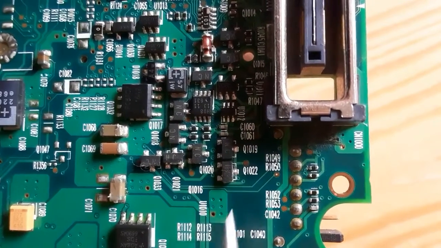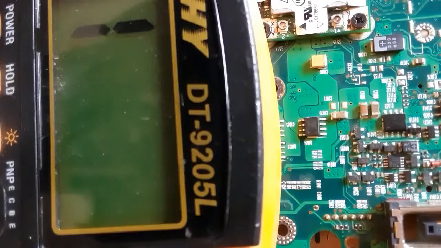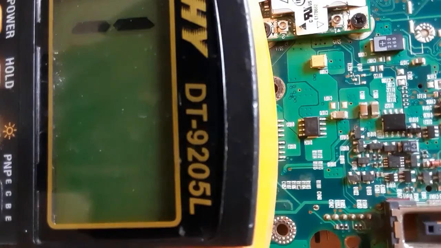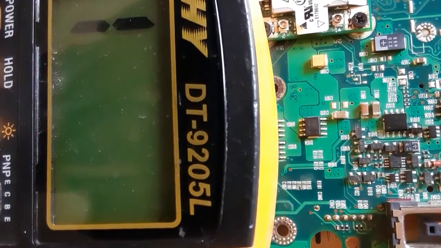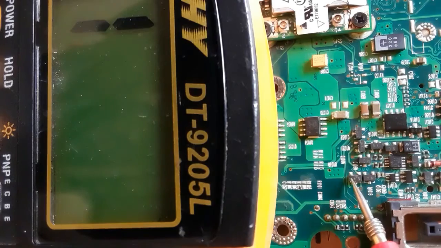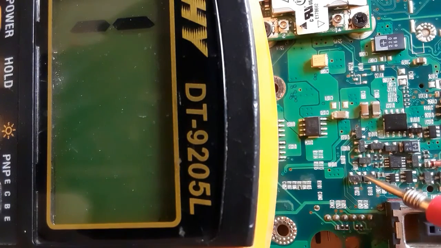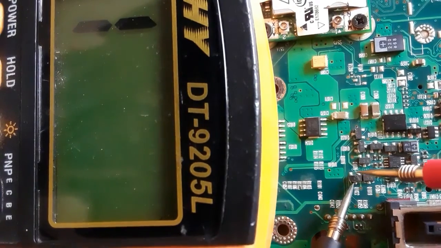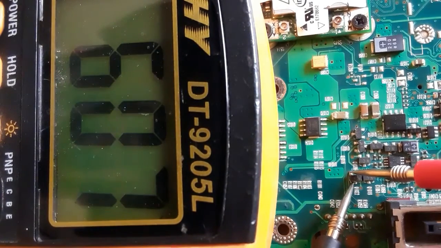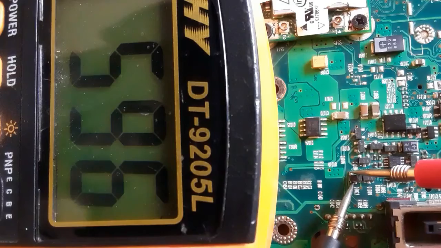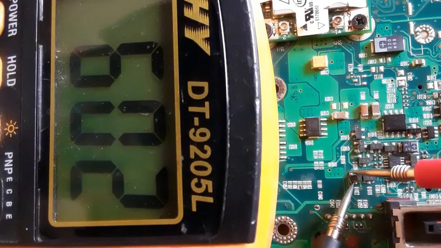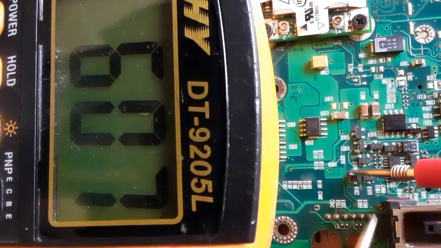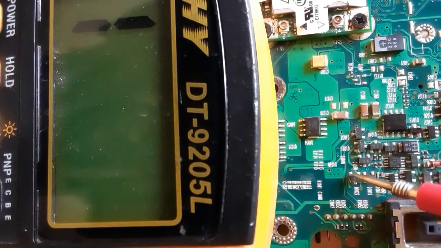We have Q main transistors. We're going to check this transistor. Of course, we will always select the continuity option or the diode option in the multimeter. So let's check this transistor. Between source and drain, we get a reading here. We put the red probe on the source and we get a reading.